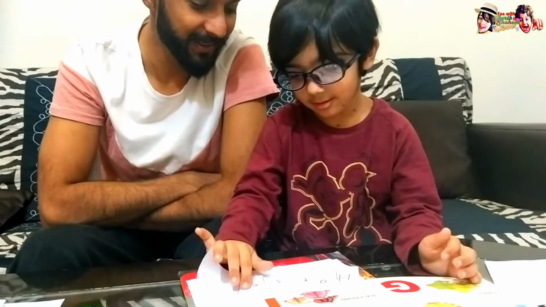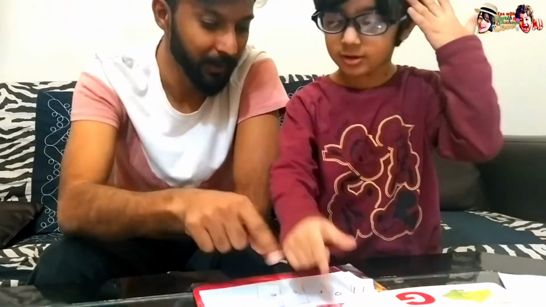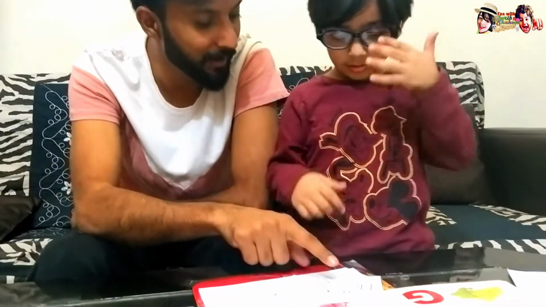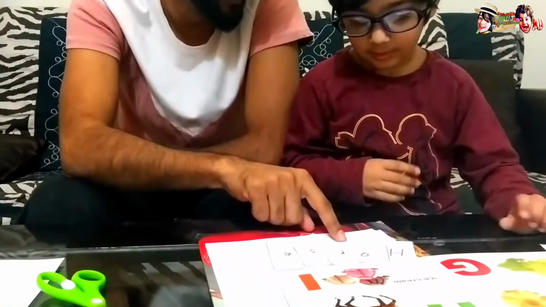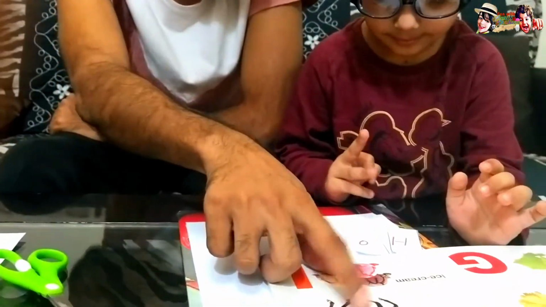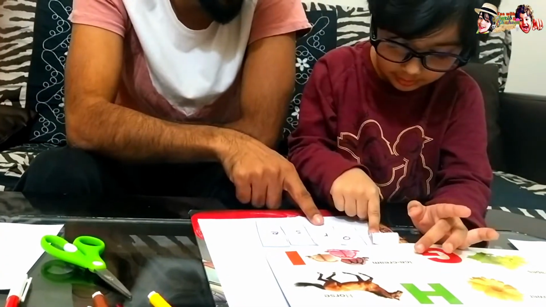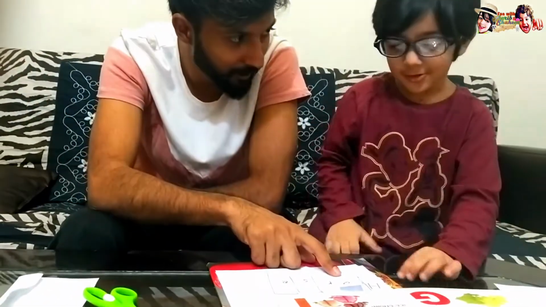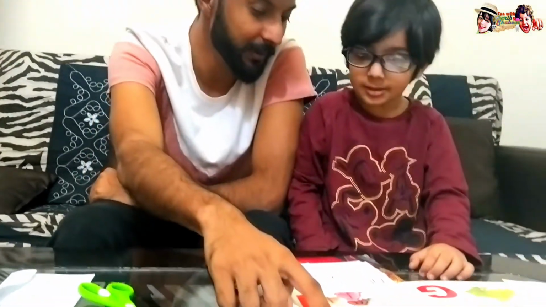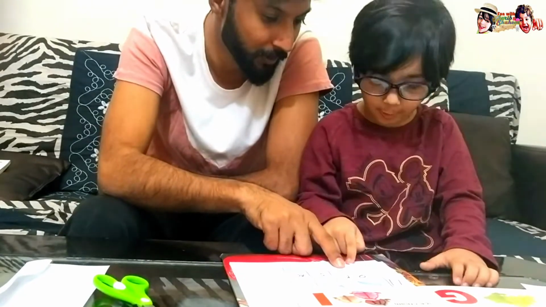That's great, Ari. What is this? Horse. Yes, and what did you make here? The same thing you made here. What is this? Horse. And what is written here? Same thing. You wrote horse here. I wrote horse here. Yes. What is this? Horse. And what have you written here? I wrote horse here. Okay.